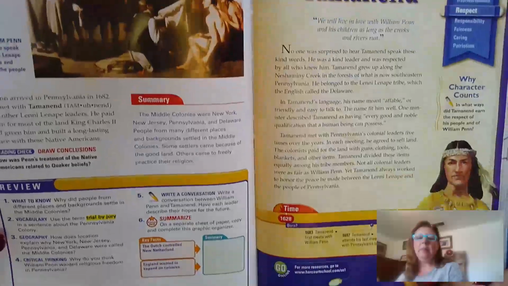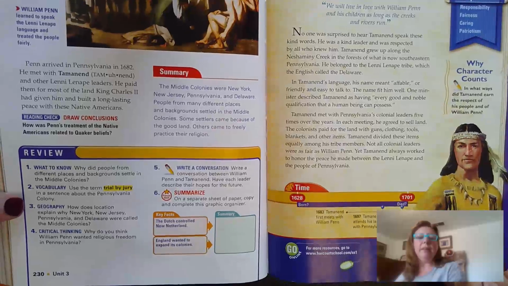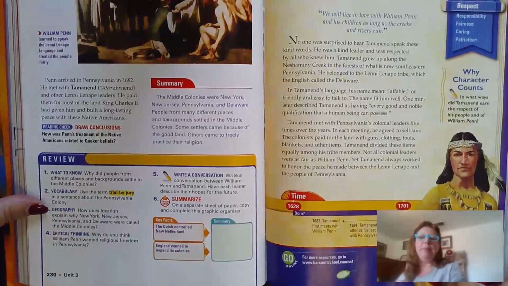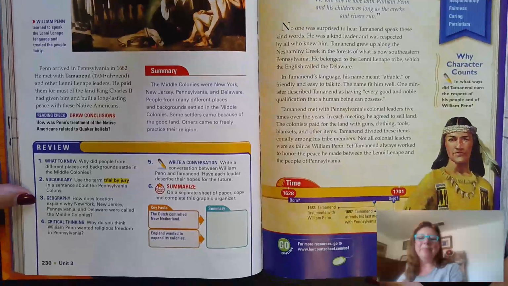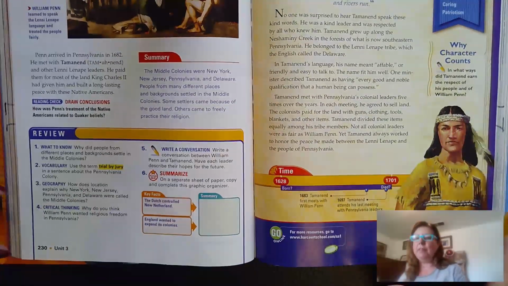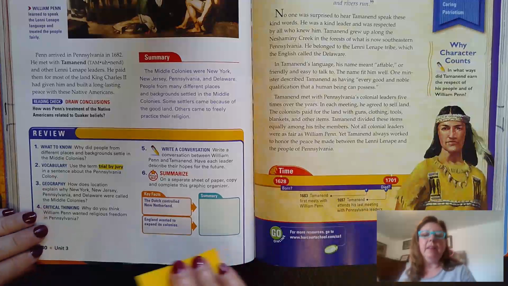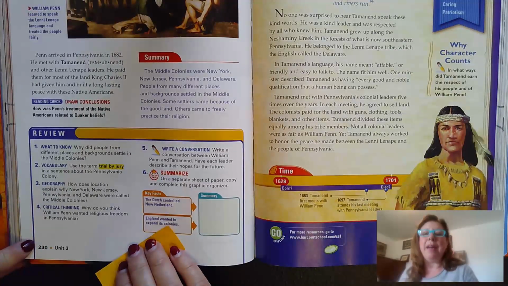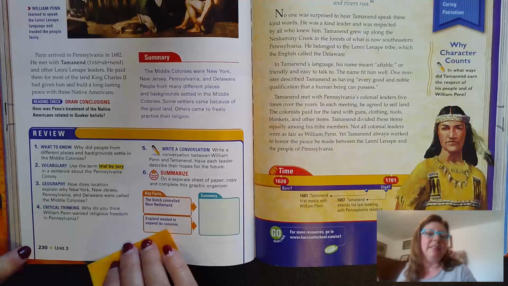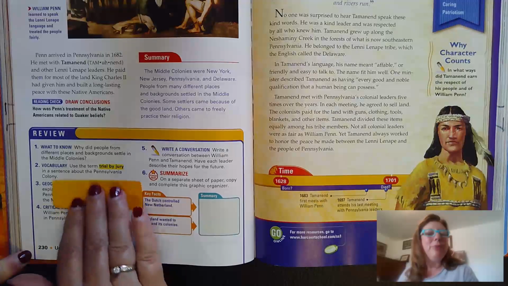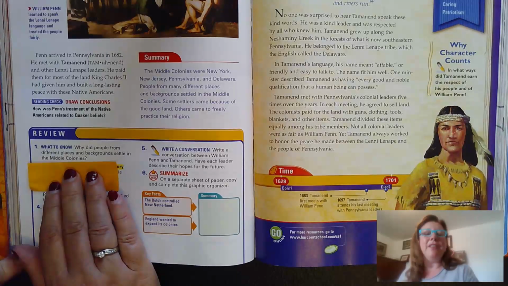Okay, I'm going to pull this up as we look into our review, and I apologize, there is one more. Let's see if we can get that up above, and so we know that this is about Tamanend. There's one more page after this, but it's a really interesting one about the court system and justice, which is a big deal currently, and I feel like it always has been. Review, what to know, that was at the very beginning.